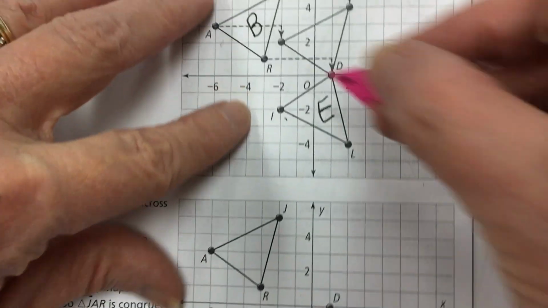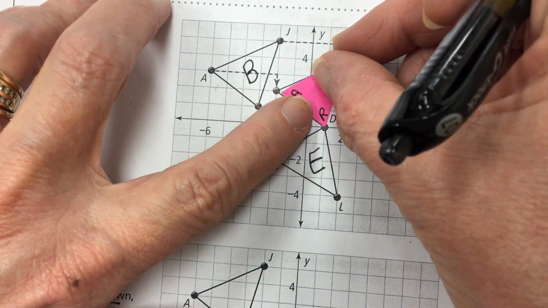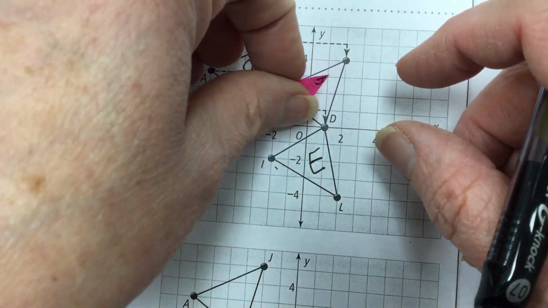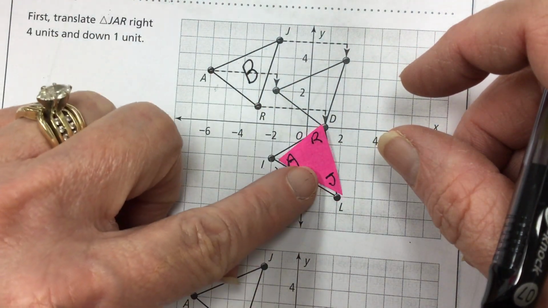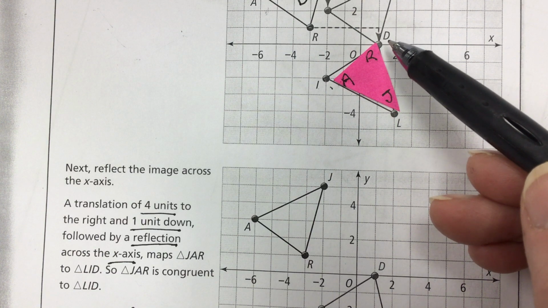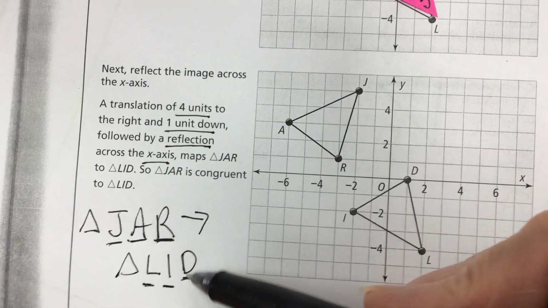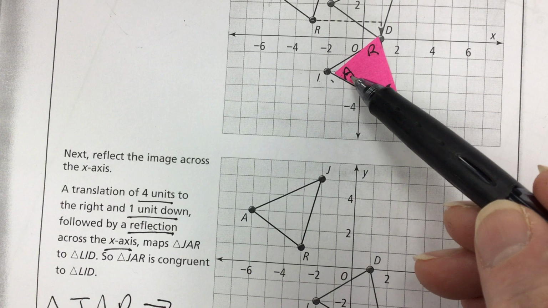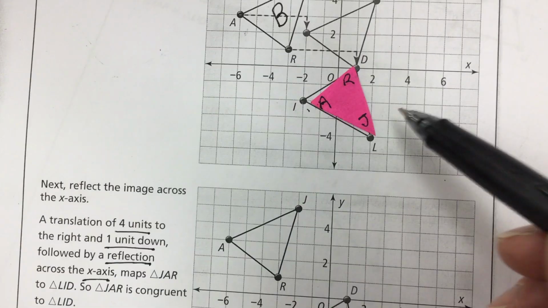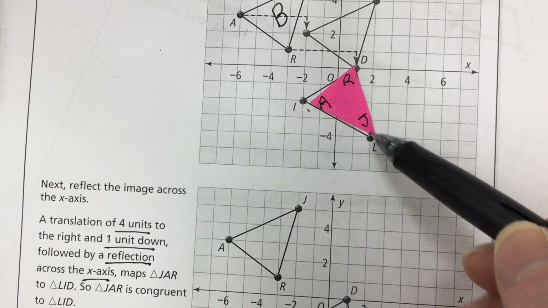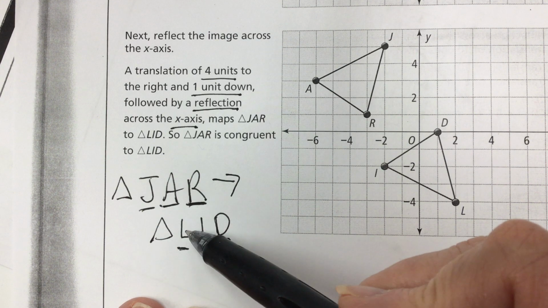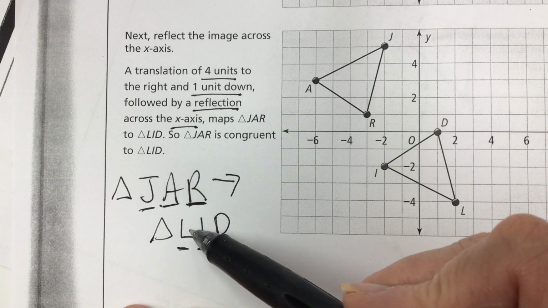So again, here was what I got when I translated it here. I moved it over, but then when I reflect it over, that's what I get. So in my congruent statement, R must go with D, and mine does. A must go with I. A is in the middle, my I is in the middle. J must go with L. J is the beginning, L is the beginning.